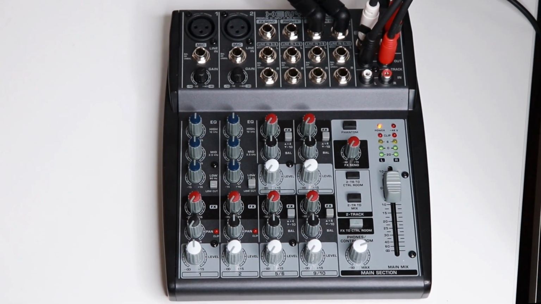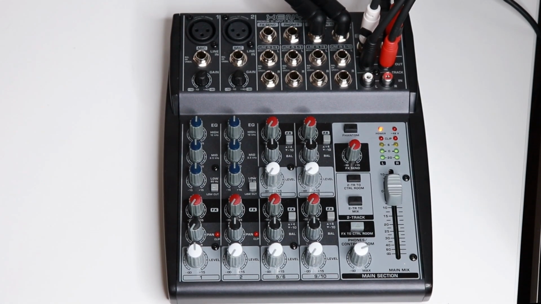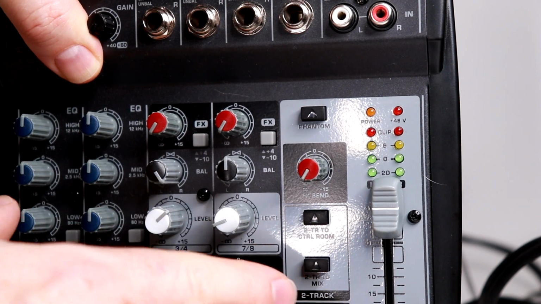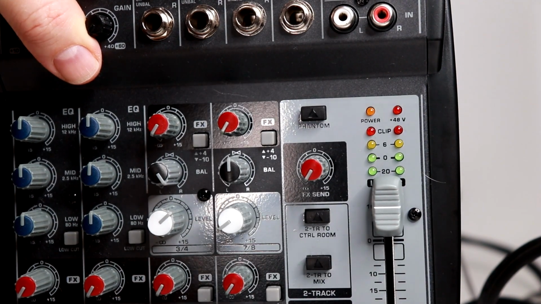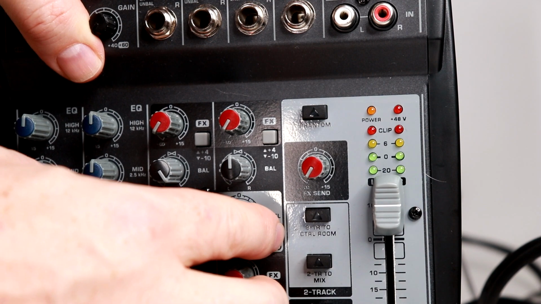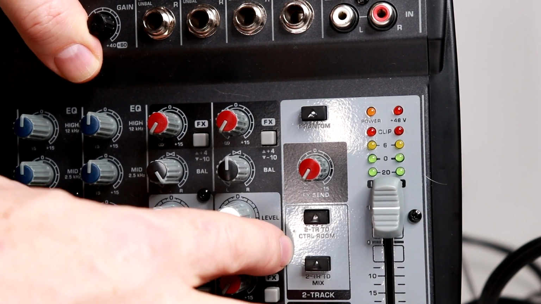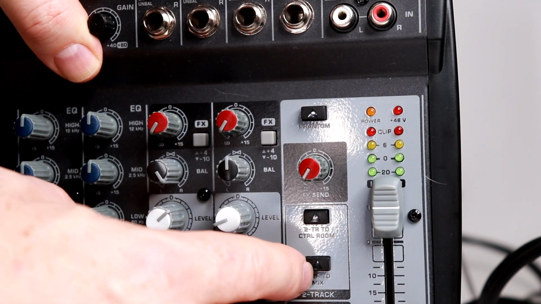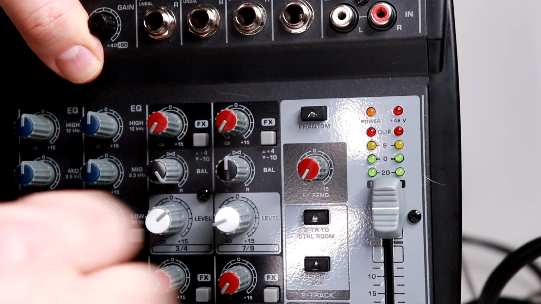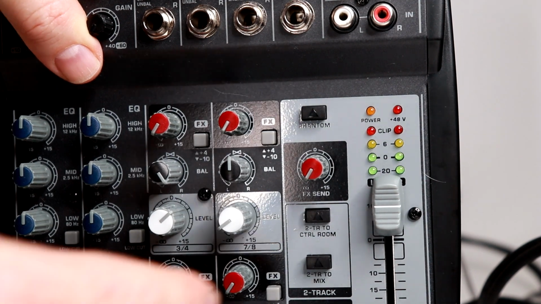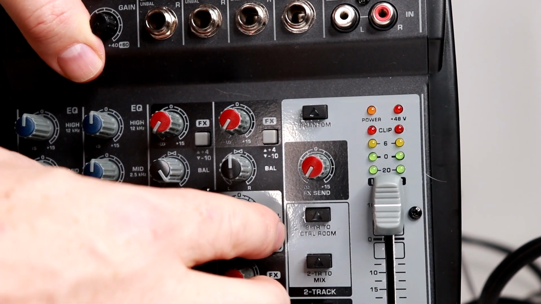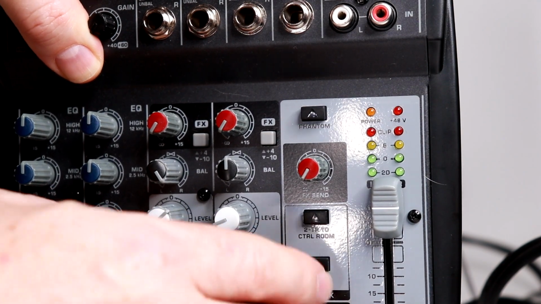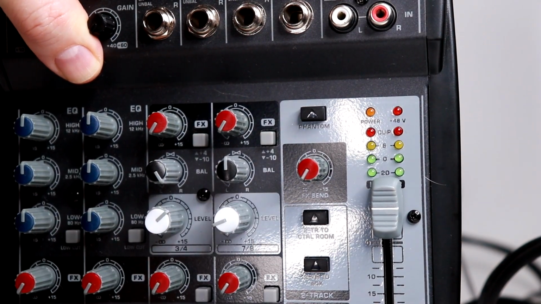Your connections are now set, but before you turn your mixer on, make sure that the 2-track to mix button is not pressed in. You do not want to send the 2-track to the mix, but you do want 2-track to control pressed in. So to recap, 2-track to mix, not pressed in, but 2-track to control is pressed in. If you were to send the 2-track to mix, you're going to create an audio feedback loop. If that's all set up, you can turn your mixer on.